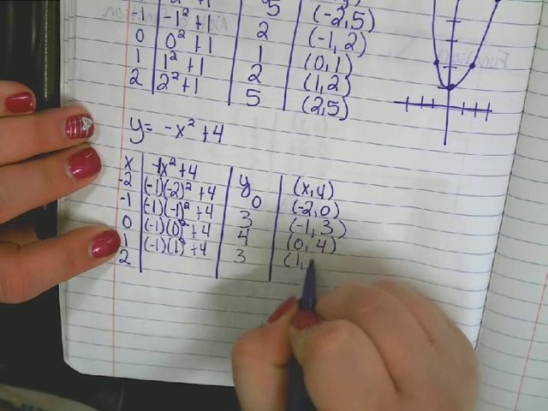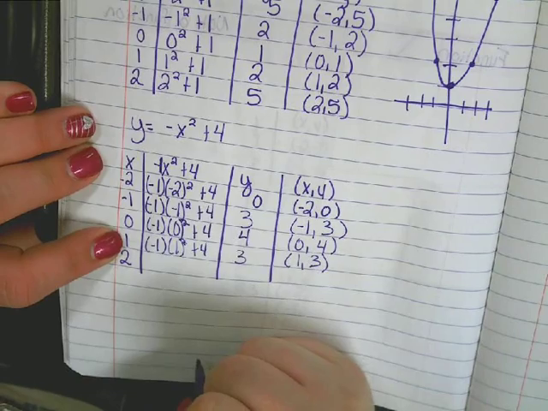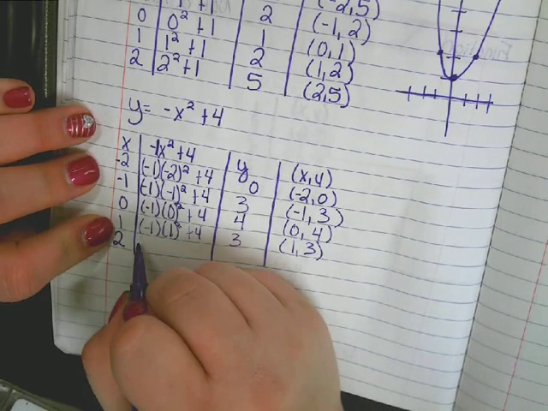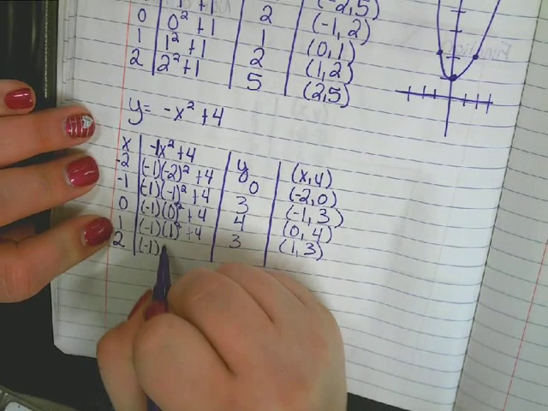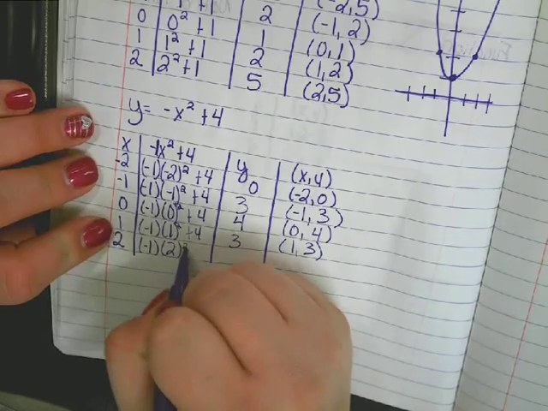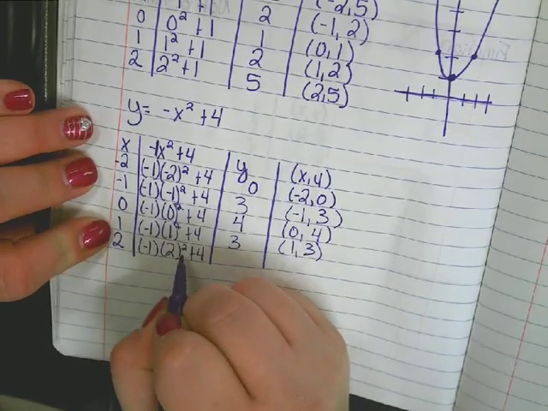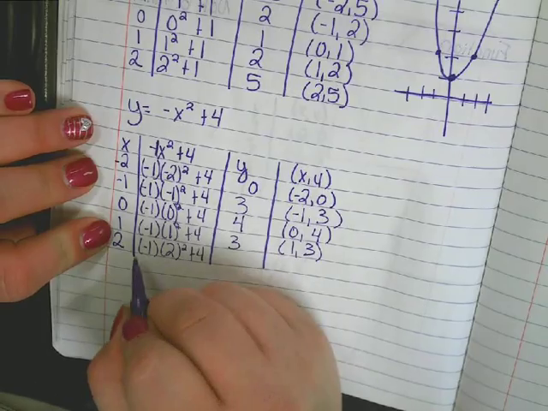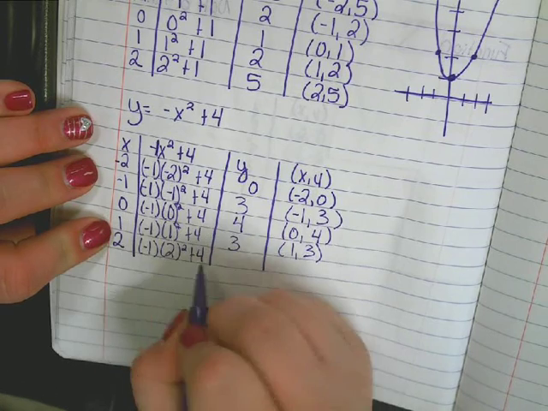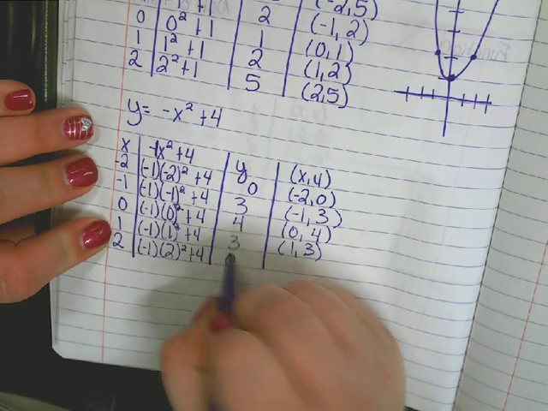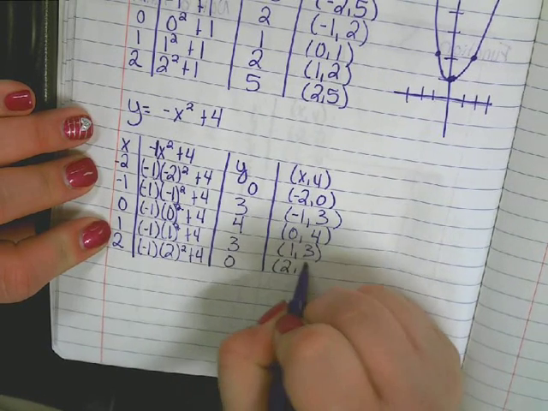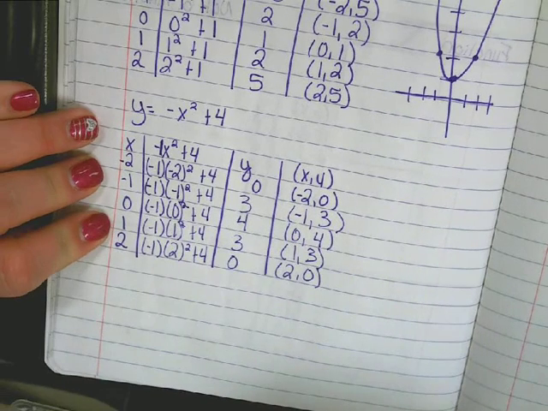So then the last one, I've got a negative 1 times 2 squared plus 4. So exponents first. 2 squared gives me 4 times a negative 1. Negative 4. Negative 4 plus 4 gives me 0. So then I have 2, 0. Alright, so now I can graph.